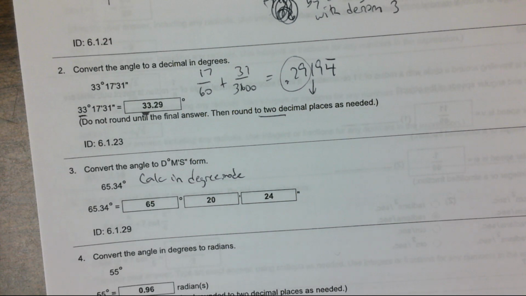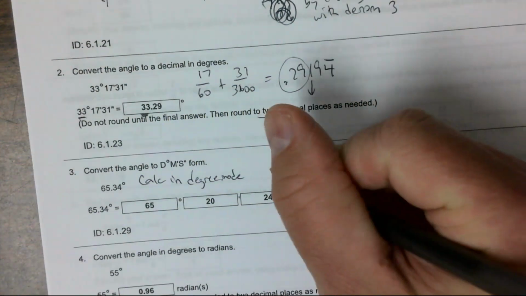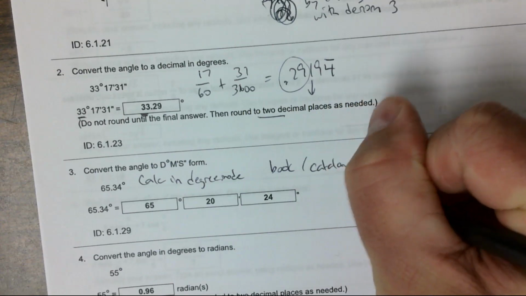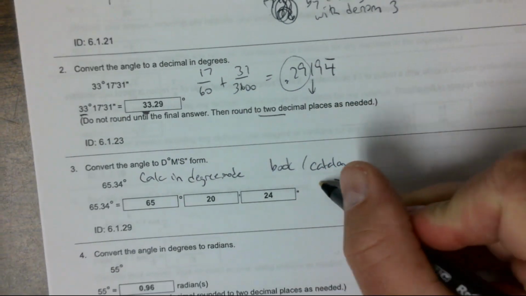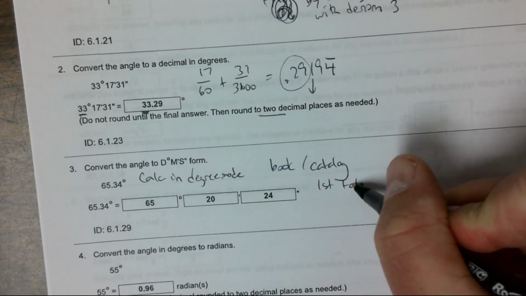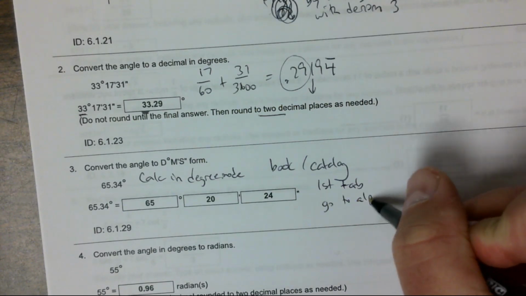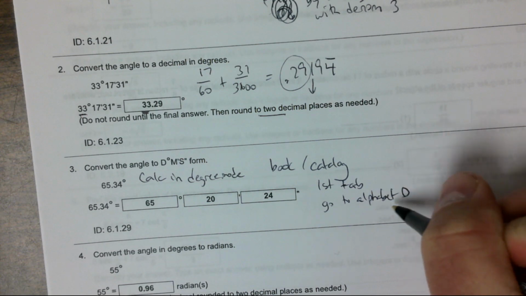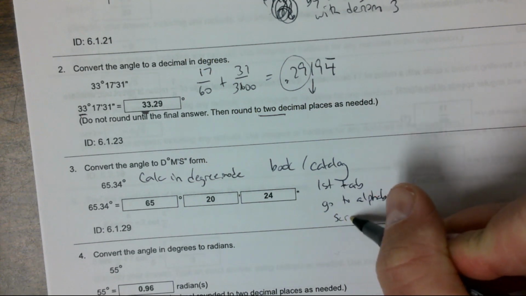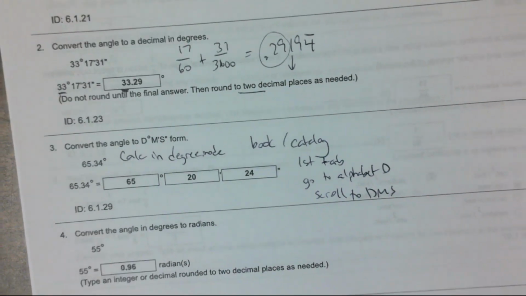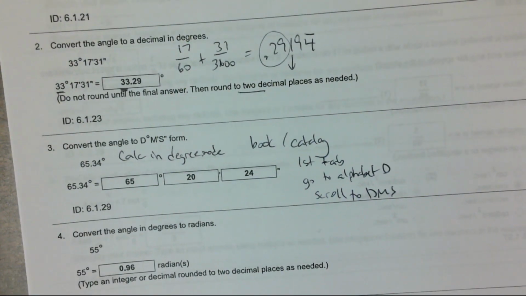Okay. So anyway, make sure you're in degree mode, and you do your book, which is your catalog, and then make sure you're on the first tab and then go to the D's, the alphabet, D, and then scroll to DMS, and then press enter twice. So that's how you do that one.